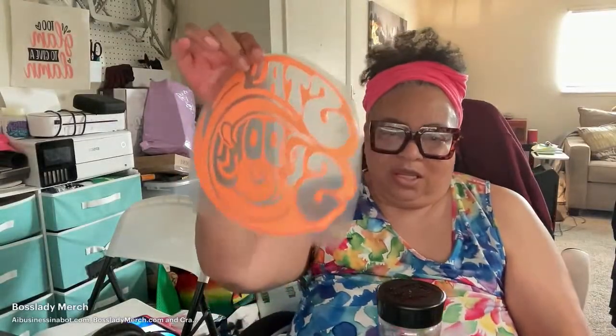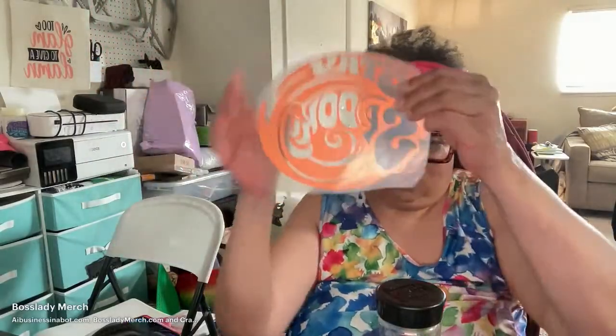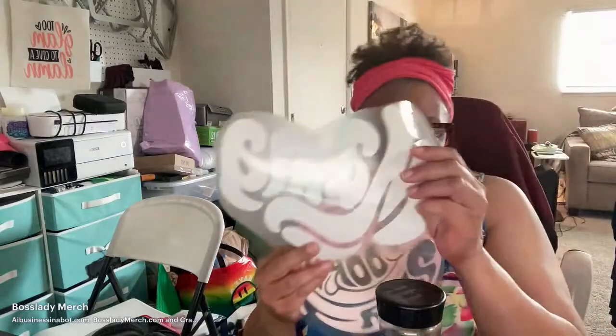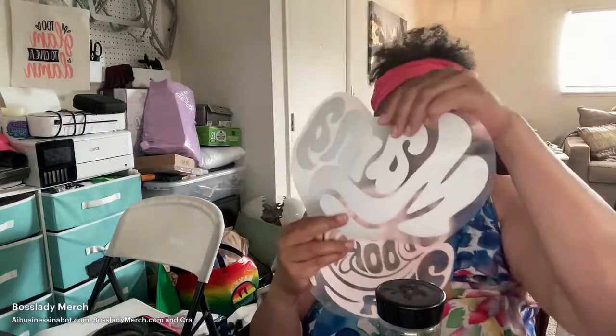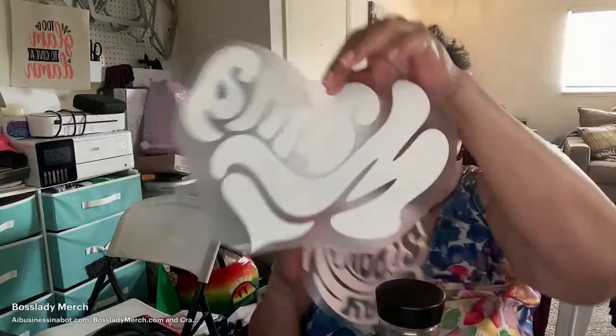And this is the one I cut out. Spooky, stay spooky. So I'm gonna put this on a shirt. Stay spooky. I already cut that one, and I did this mama one that I did with that ChatGPT type. So we made mama. Mama has a blue thing on the back of it.